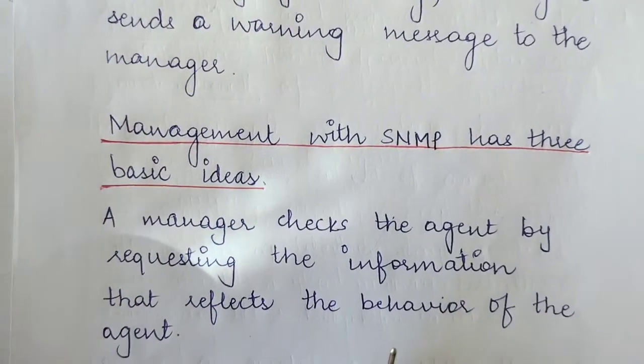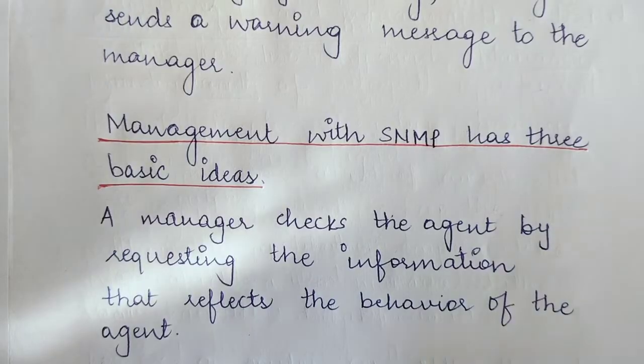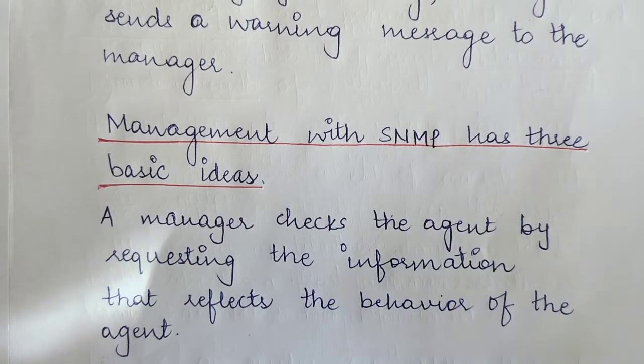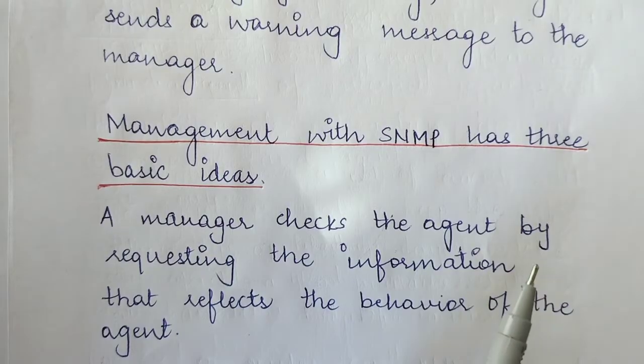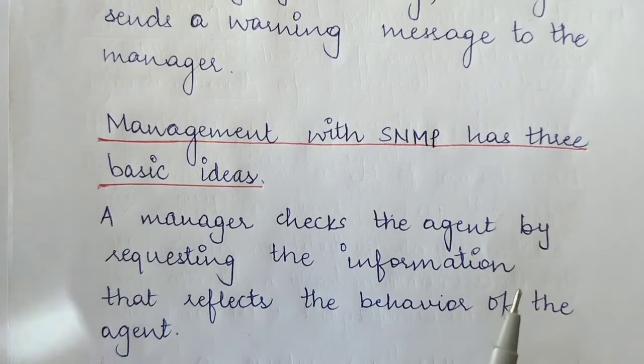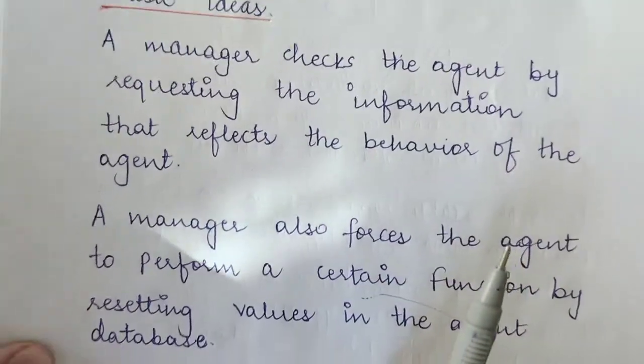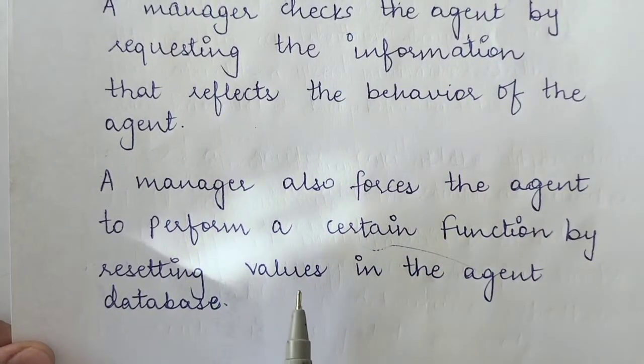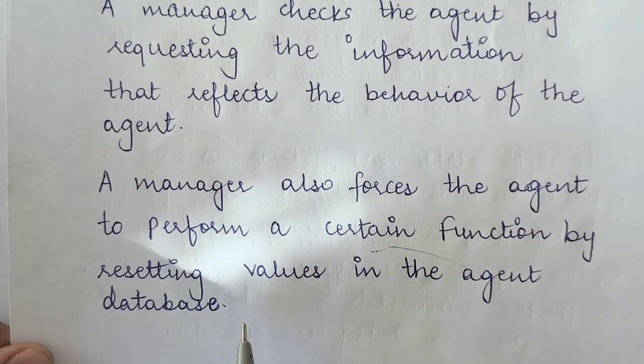Management with SNMP has three basic ideas. What are these three basic ideas? First, a manager checks the agent by requesting information that reflects the behavior of the agent. Basically, a manager checks the agent by requesting that information, and that information reflects the behavior of the agent. Second, a manager also forces the agent to perform a certain function by resetting values in the agent database.